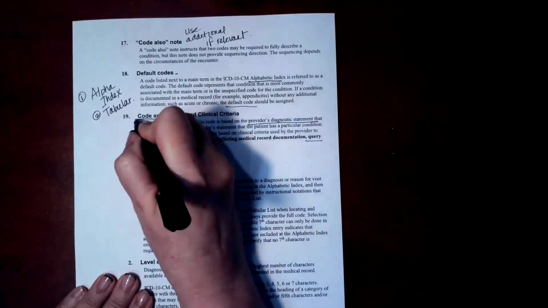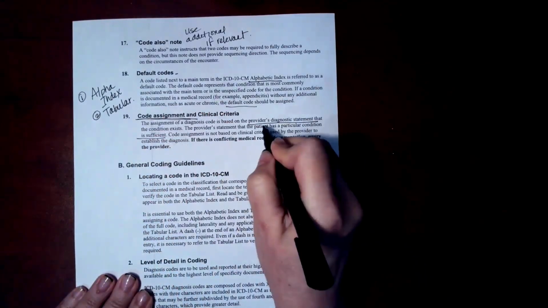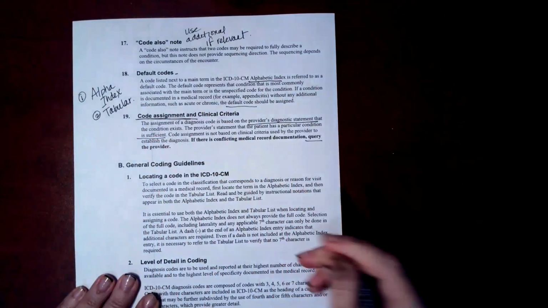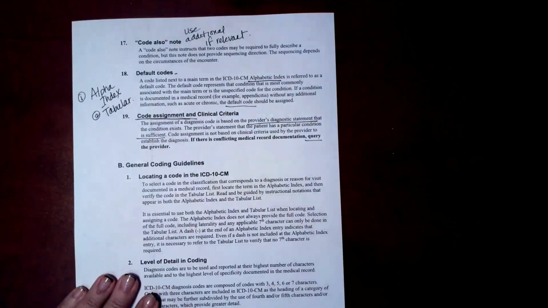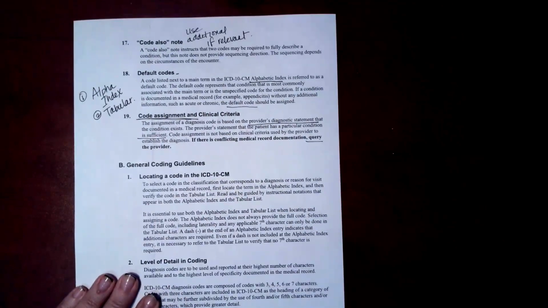The code assignment only needs the provider's diagnostic statement. That is sufficient. Just remember, for those of you that are risk coders, or those of you that have been doing this a long time, we do need to have a little bit of meat behind it to support that diagnosis, but to assign the code, the diagnostic statement.